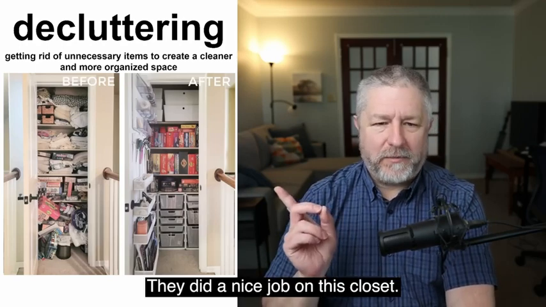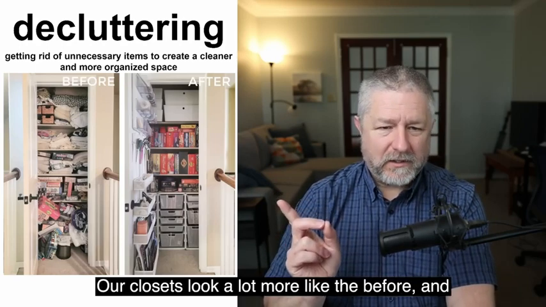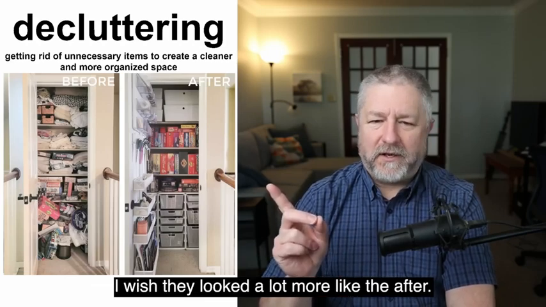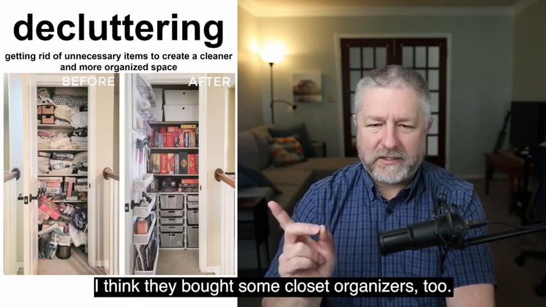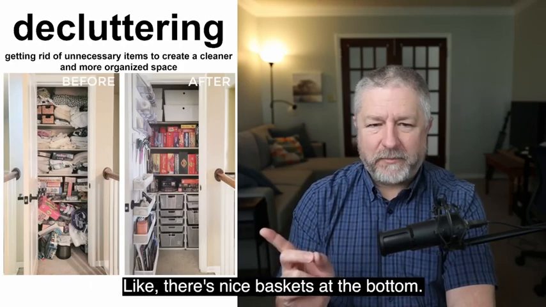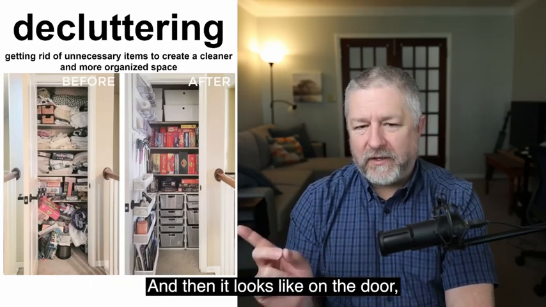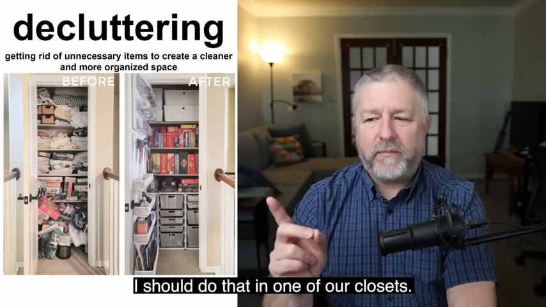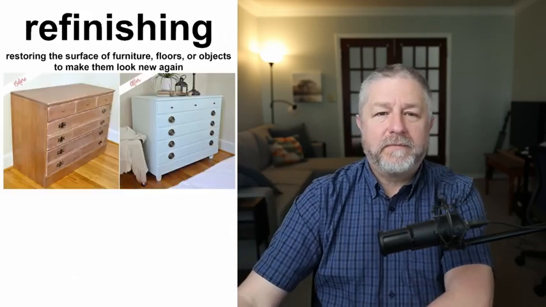They did a nice job on this closet. Our closets look a lot more like the before, and I wish they looked a lot more like the after. I think they bought some closet organizers too. Like there's nice baskets at the bottom, and then it looks like on the door, they put some shelves right on the door. That's kind of cool. I should do that in one of our closets.